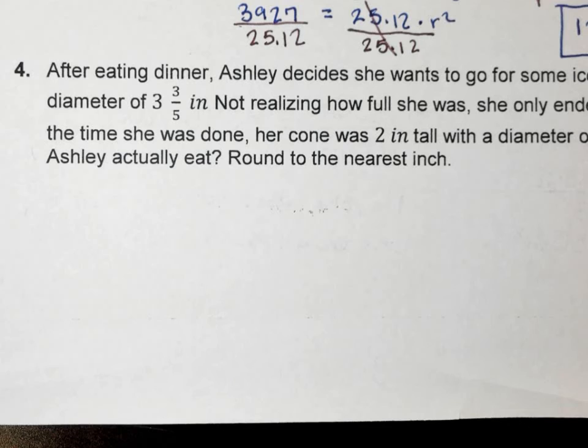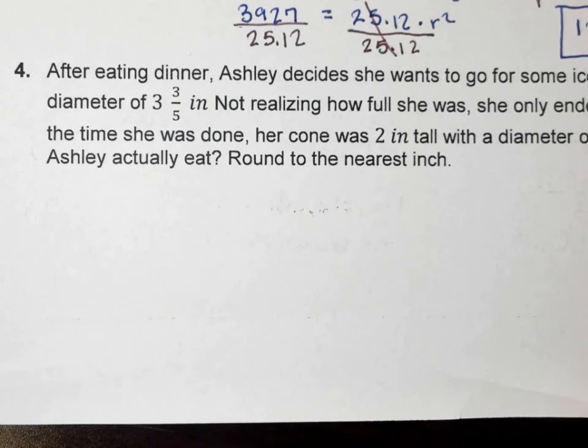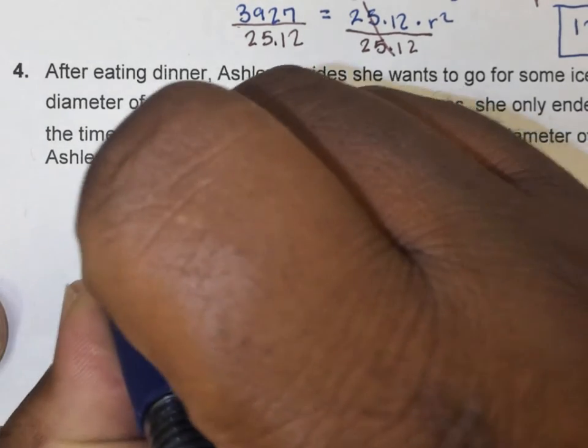Number 4. After eating dinner, Ashley decides she wants to have some ice cream. Her cone was 6 inches tall with a diameter of 3 3/5 inch. Not realizing how full she was, she only ended up eating part of the ice cream cone. By the time she was done, her cone was 2 inches tall with a diameter of 1.2 inches. How much of the ice cream cone did Ashley actually eat? Round to the nearest inch, which is a whole number. I'm going to draw this out for you so you can see this situation.